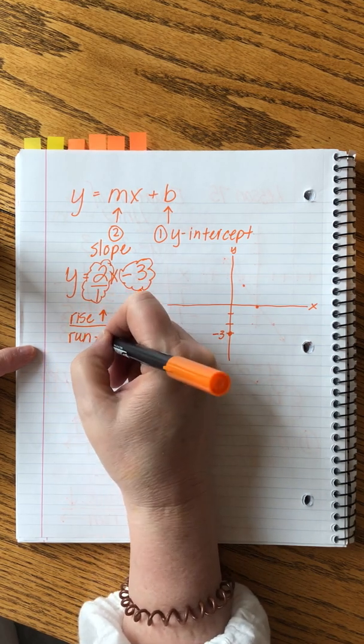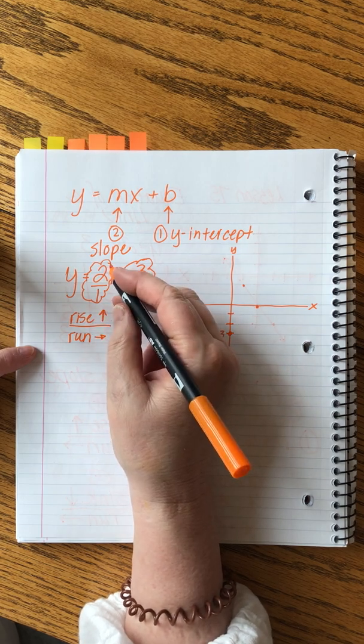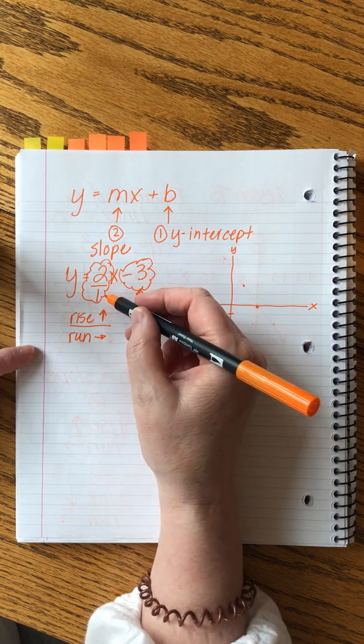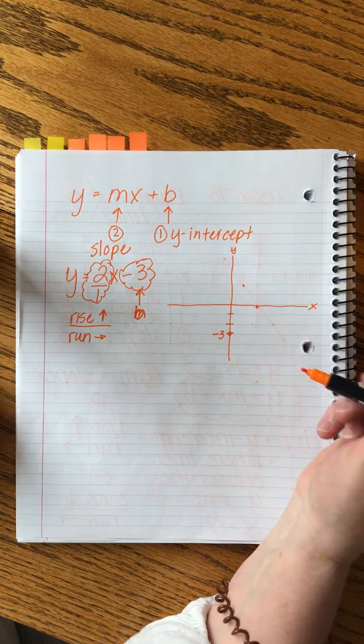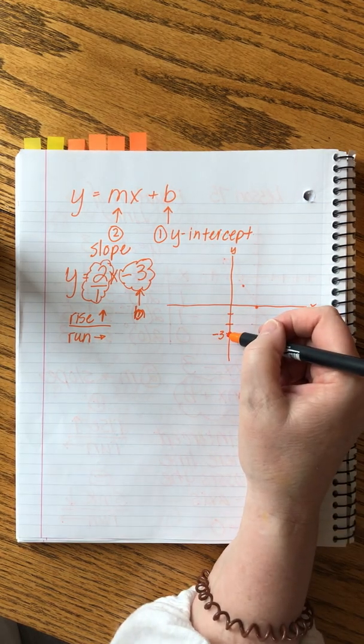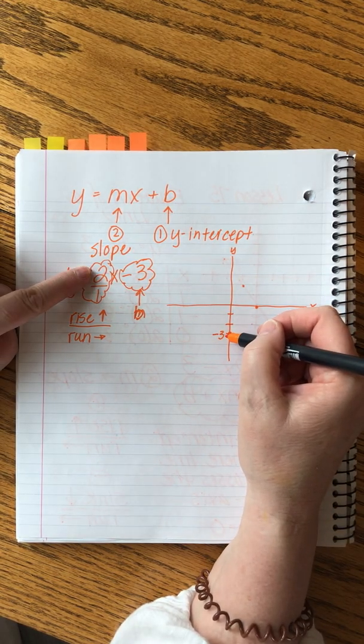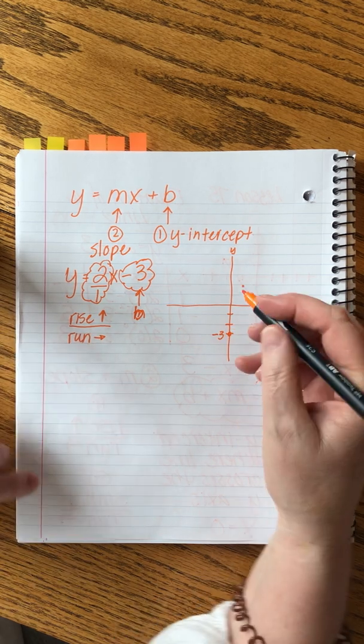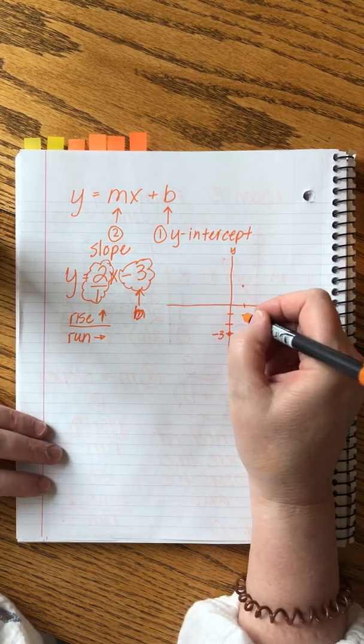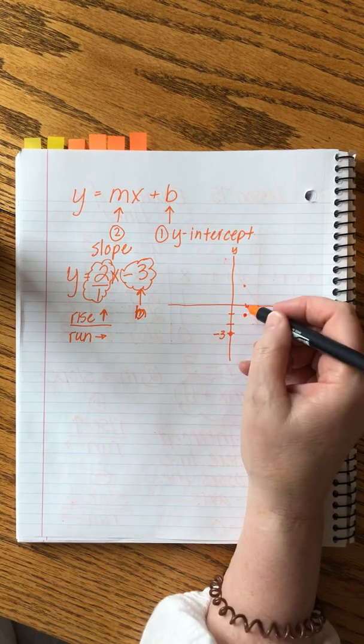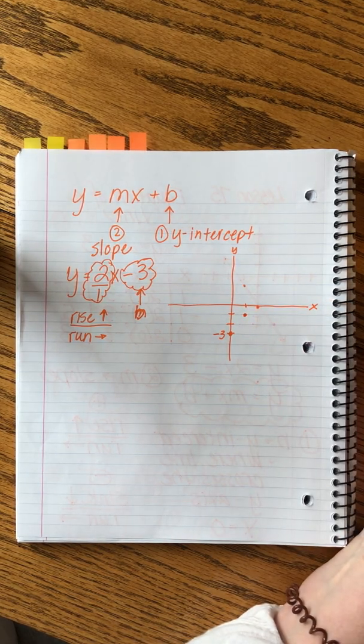The run always goes to the right. The rise goes up if it's a positive slope, and it goes down if it's a negative slope. So I go here to my starting point, and I'm gonna go up 2, and then 1 to the right. 1, 2, 1 to the right. I draw in my markers just as I need them.